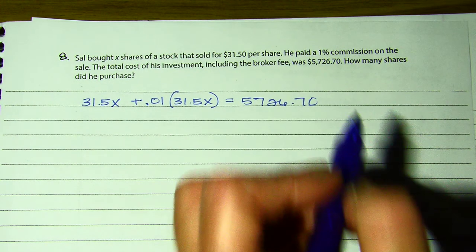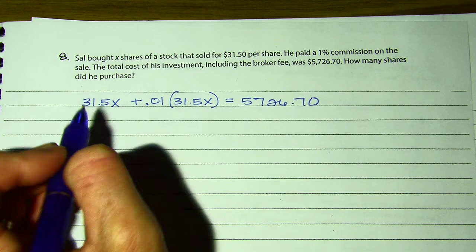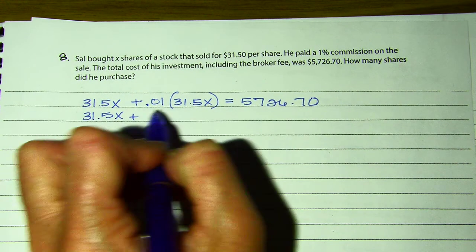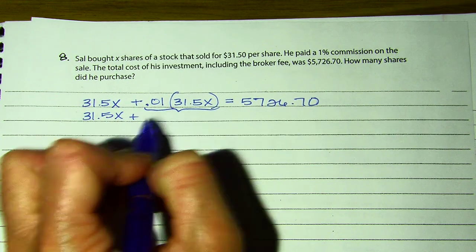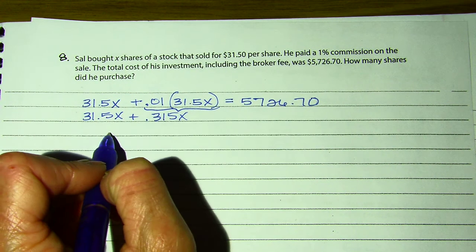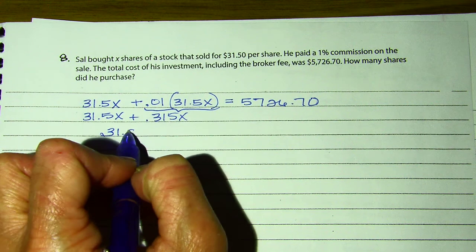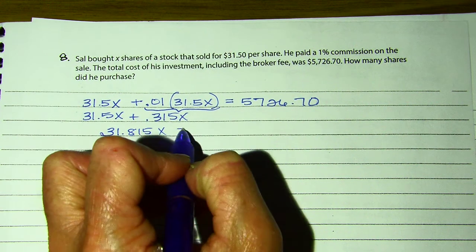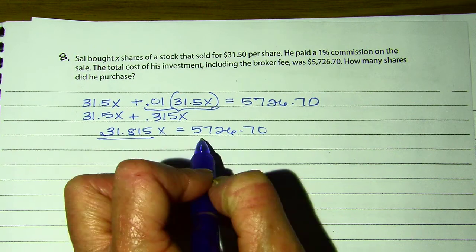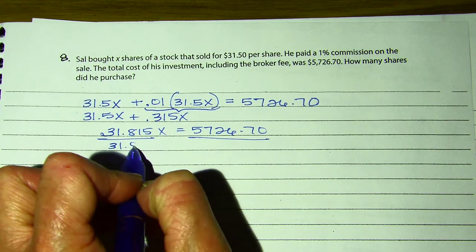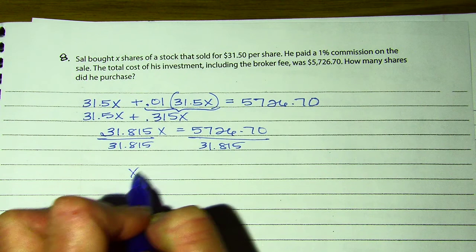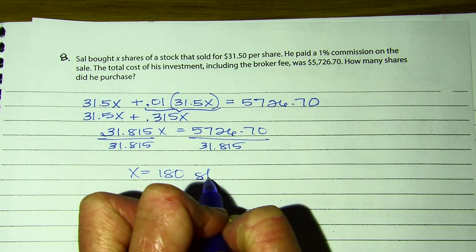So we have to now solve for X. So I'm just going to bring 31.5x down. I entered this in my calculator, and I got 0.315x. Then I combined like terms to get 31.815x equals our total. To solve, you divide by the number in front of x, and x equals 180 shares.